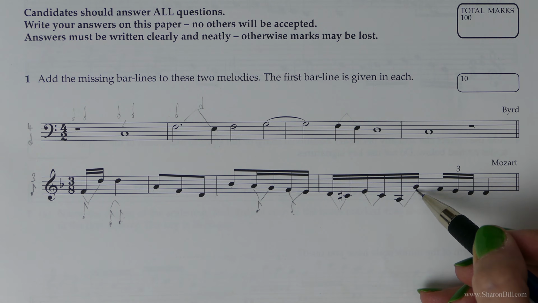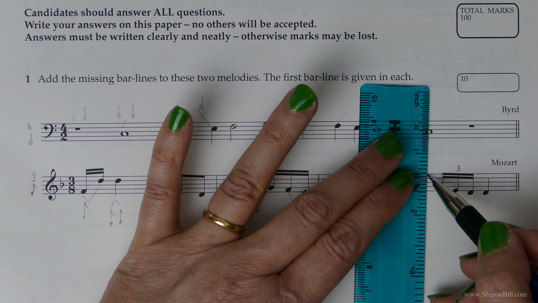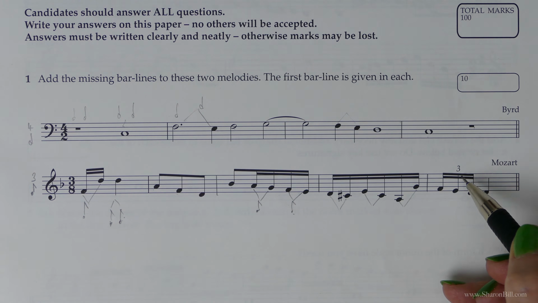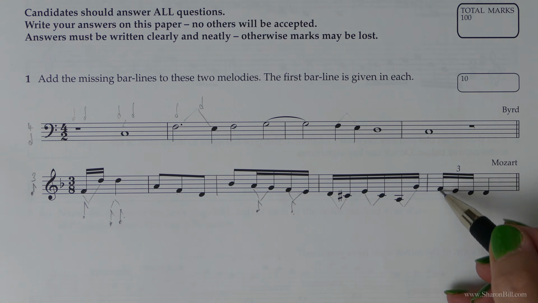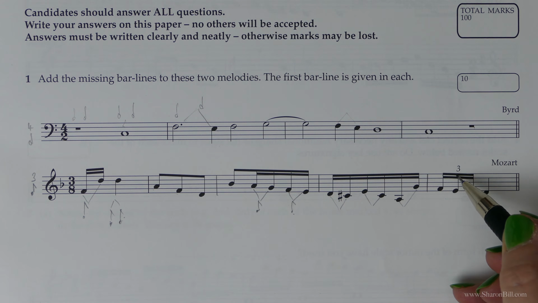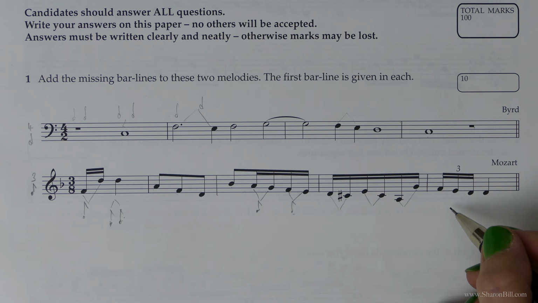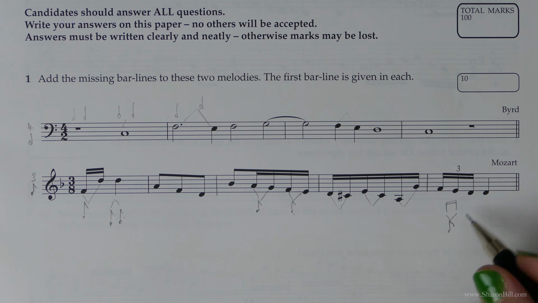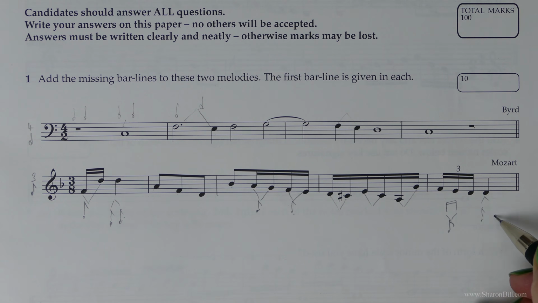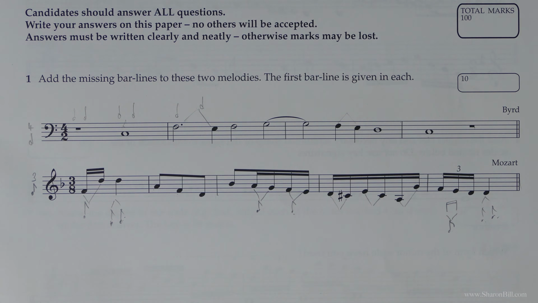2, 3, bar line. And now don't let this triplet sign confuse you. Remember, that just means 3 in the time of 2. So we've got 3 semiquavers or 3 16th notes in the time of 2, which then we can work down makes 1 quaver beat, and then that divides into 2, 1, 2, 3, and we know we're correct. So that's the end of that question.